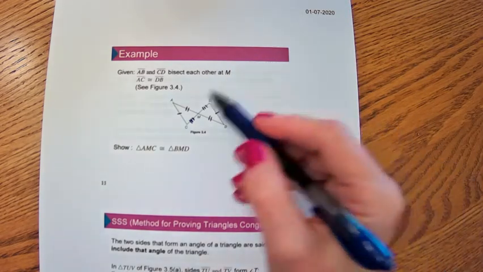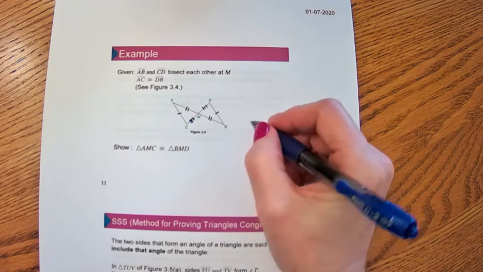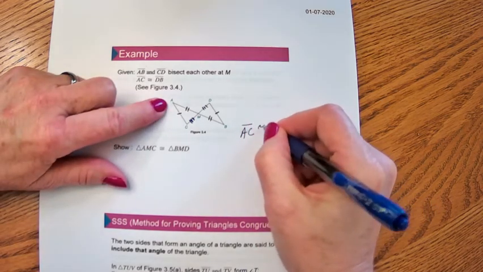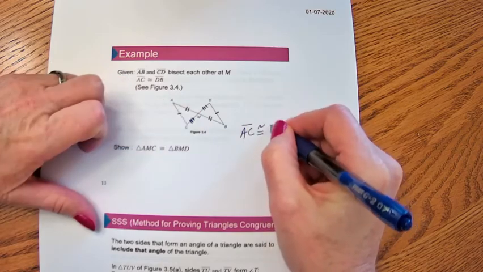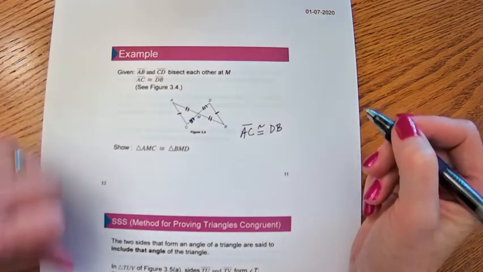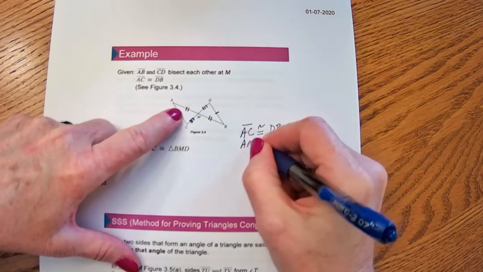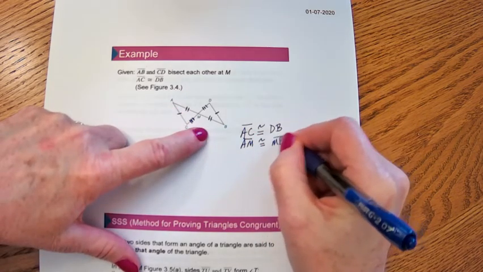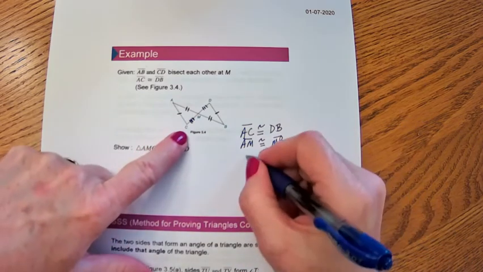All right, so what do we have? We have AC is congruent with DB. That was given. We have AM is congruent with MB. That's because of the bisector.